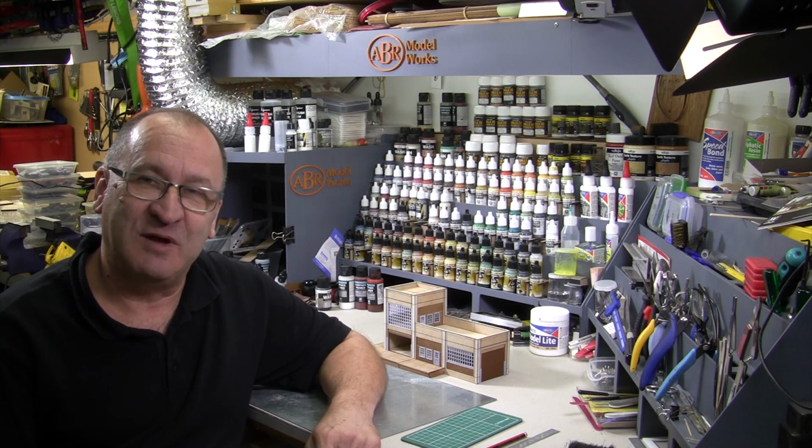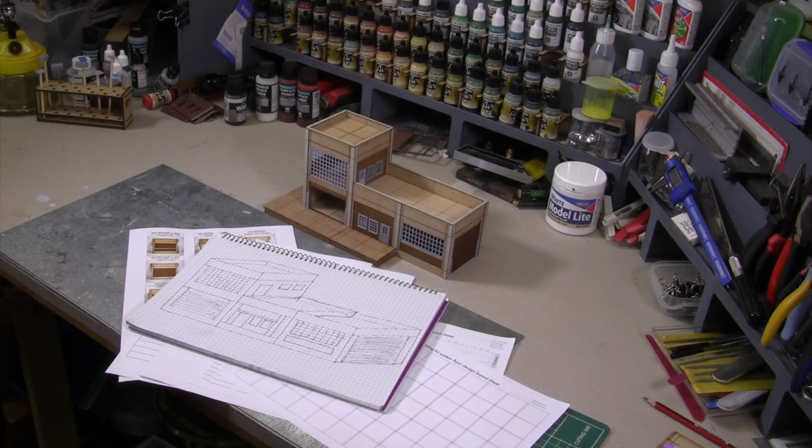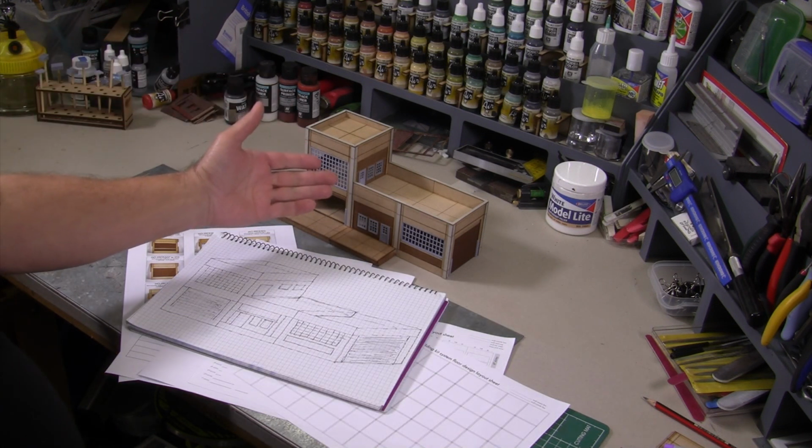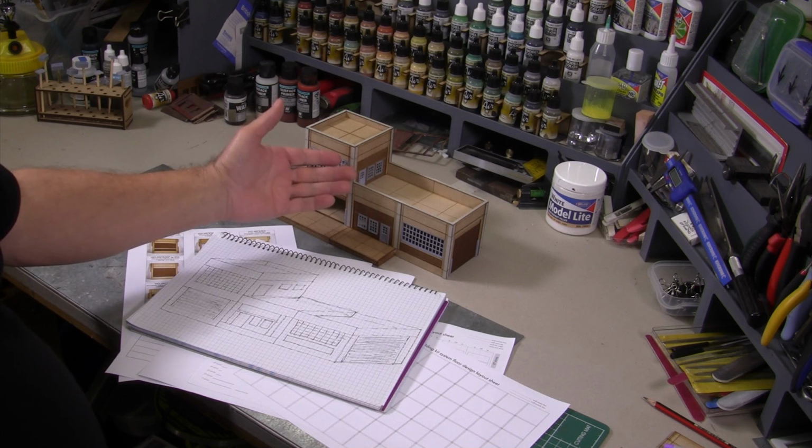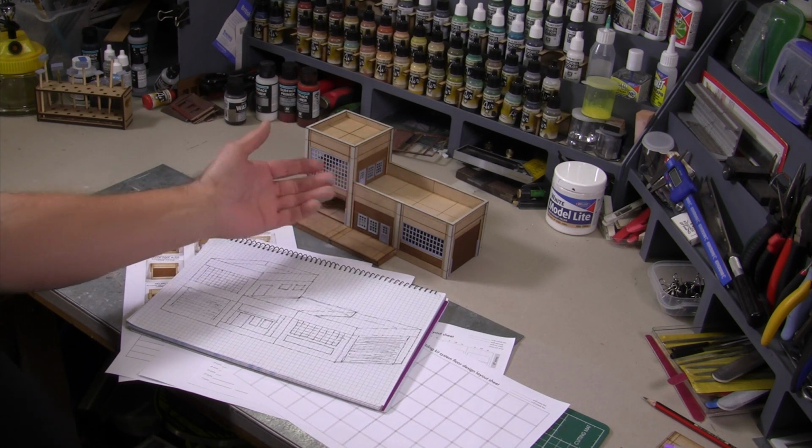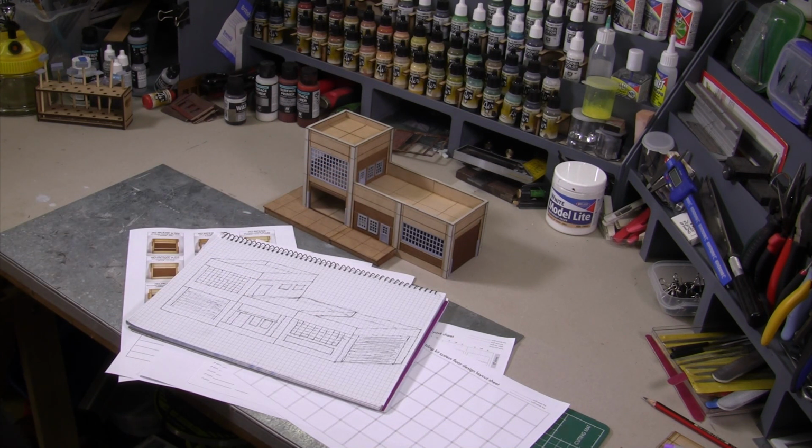So let's go to the model bench and get started. In the last video, let's build a simple HO scale model railway building, and if you haven't seen it, there's a link below. We made this building showing you how the modular model building system goes together to make a model building. So we'll use it in this design example.